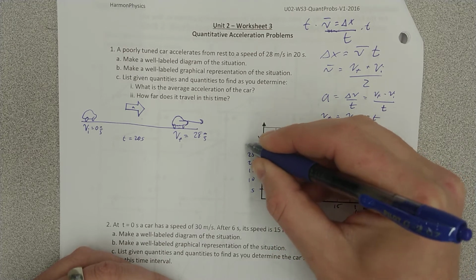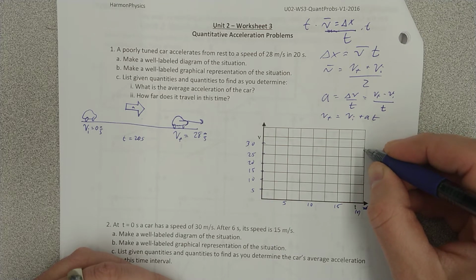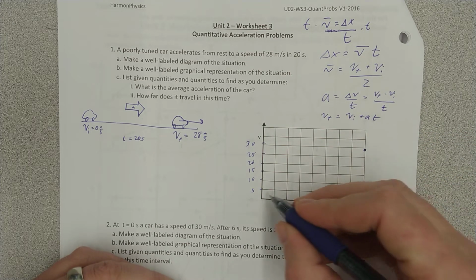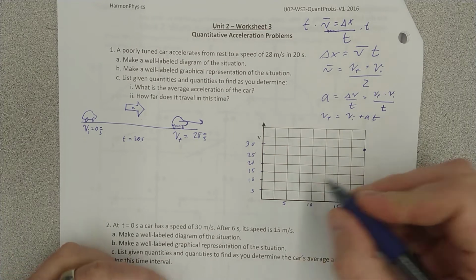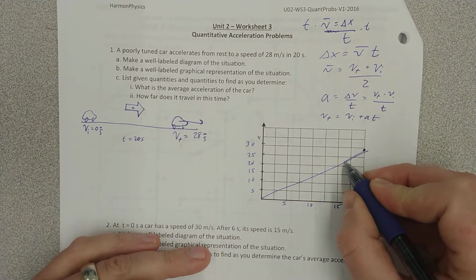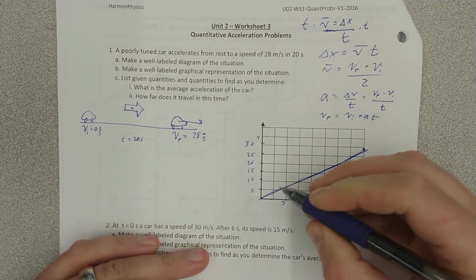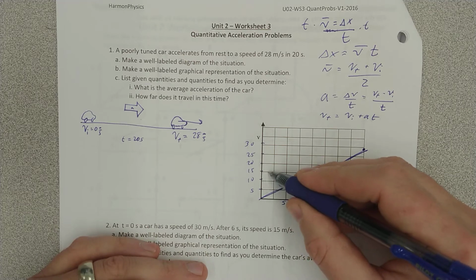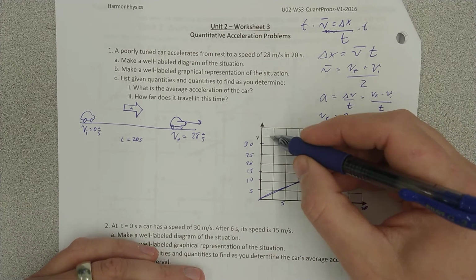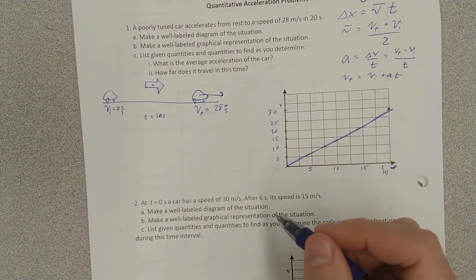At 20 seconds, I'm at 28 meters per second. And then my line is a constant increase in velocity. Maybe I should have gone up by 4s: 4, 8, 12, 24, 28. That might have made more sense, but this will be good enough.